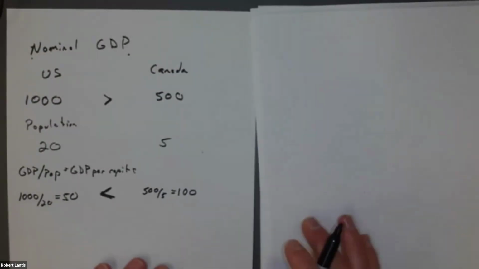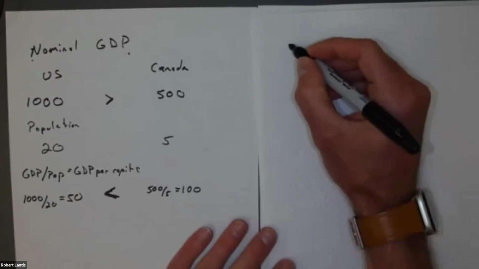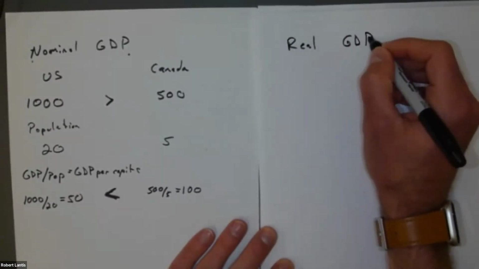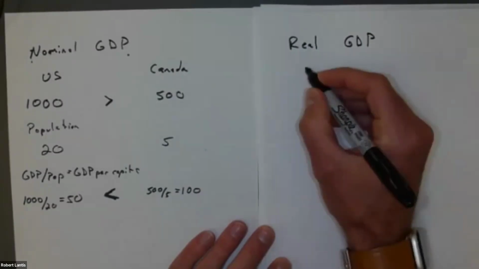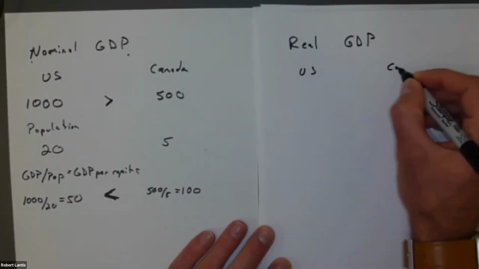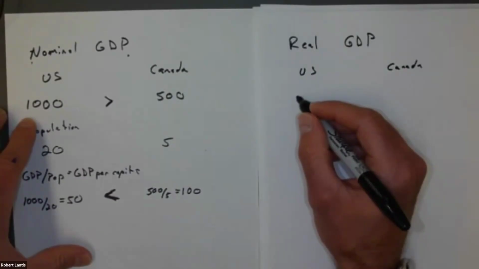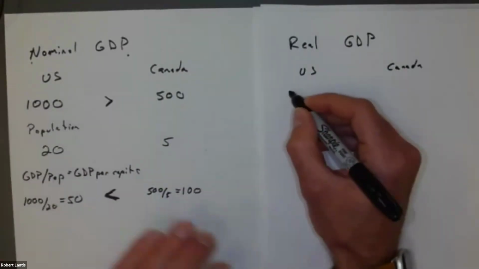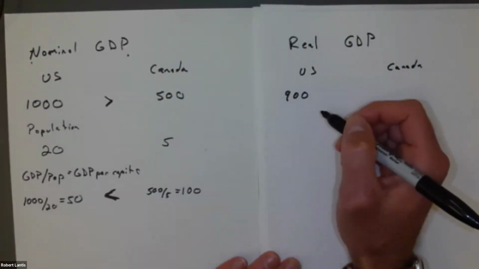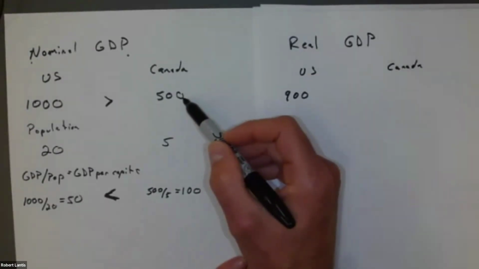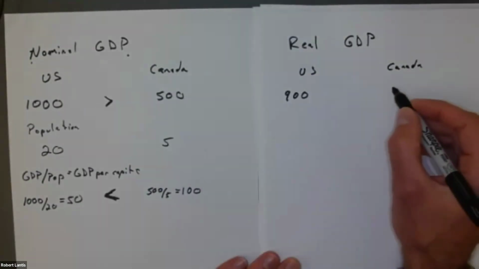So if we have the same setup, let's assume instead that if we had information on prices, we calculate the GDP deflator in the US and Canada. Let's assume that if we turn those nominal GDP values into real GDP values, maybe Canada is experiencing significantly higher inflation, so their nominal GDP was being impacted more by these higher prices.